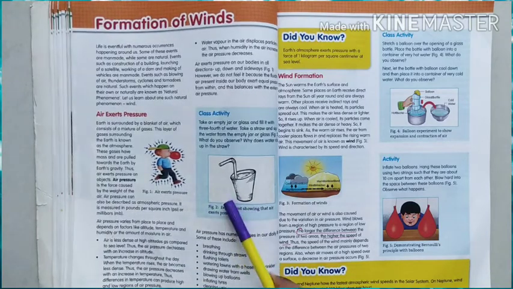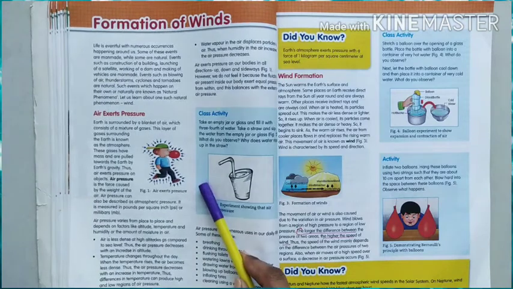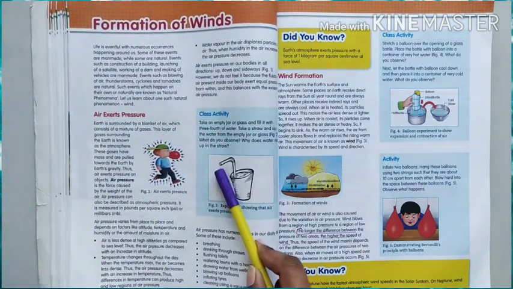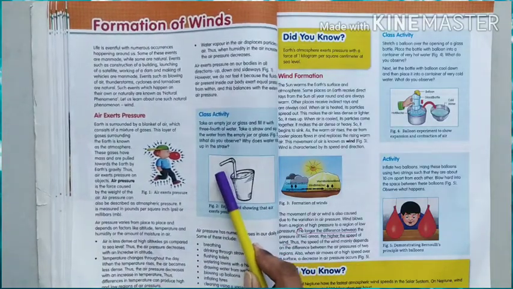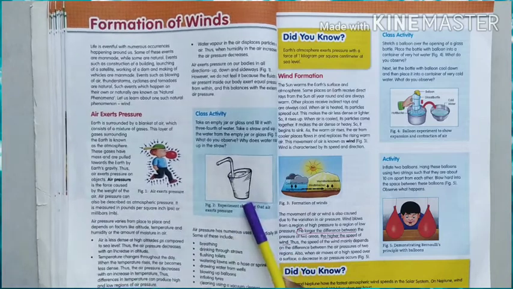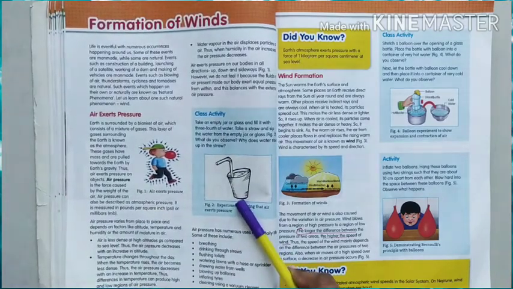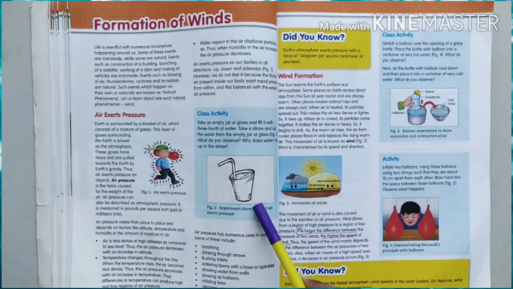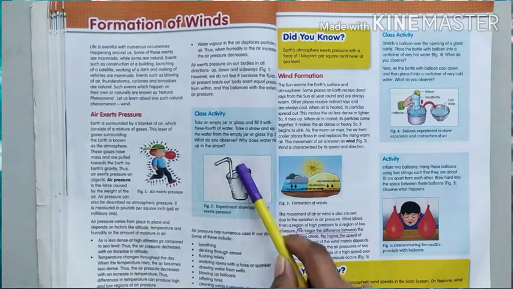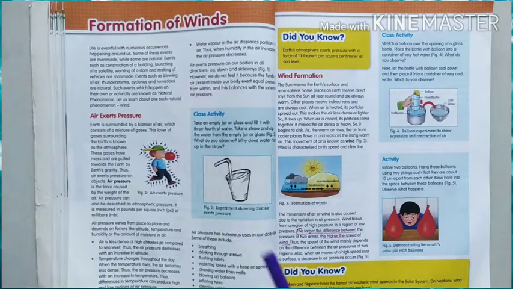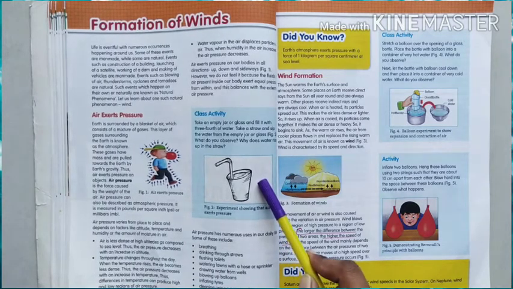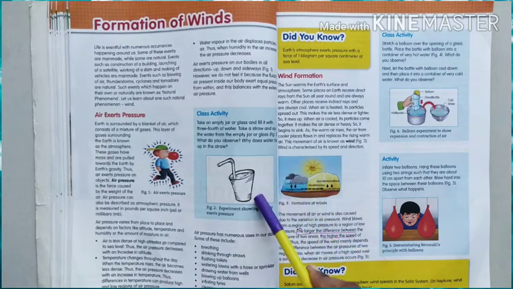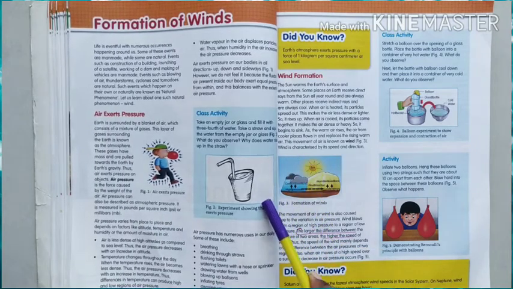Clear? This happened because when we sip from the straw, pressure inside the straw decreases. I repeat, when we sip from the straw, pressure inside the straw decreases as the pressure inside the jar is more as compared to inside the straw. It exerts pressure on the water and the water flows through the straw. Thus we can conclude that air exerts pressure. This is known as air pressure, or you can say atmospheric pressure. So what is air pressure? Air pressure is the force caused by the weight of air.